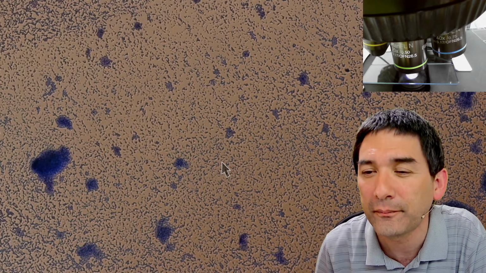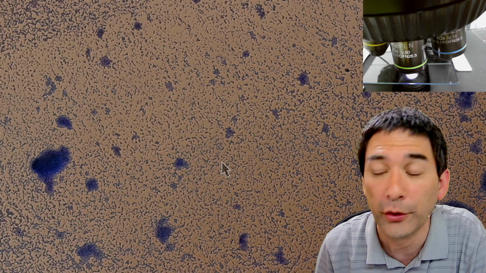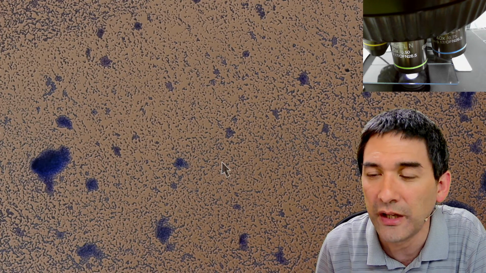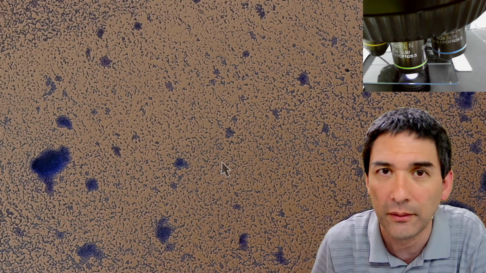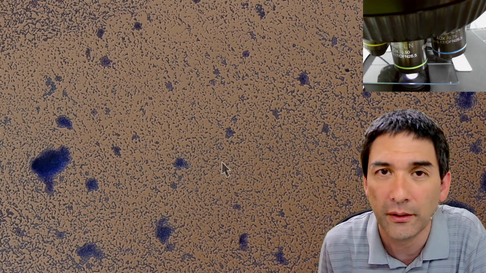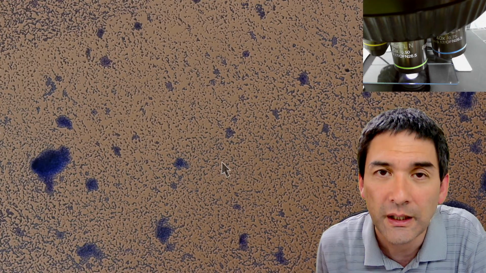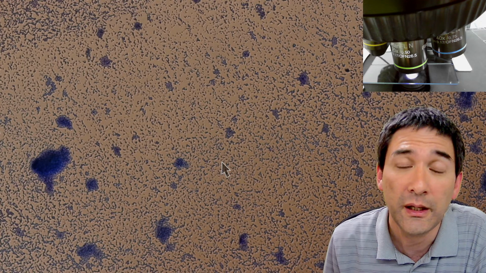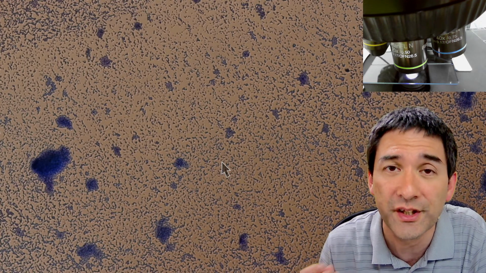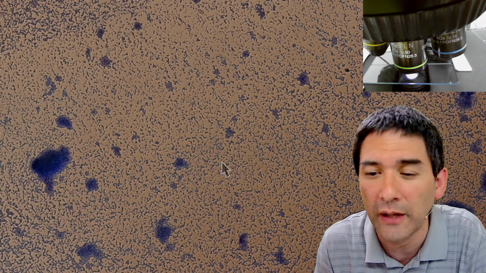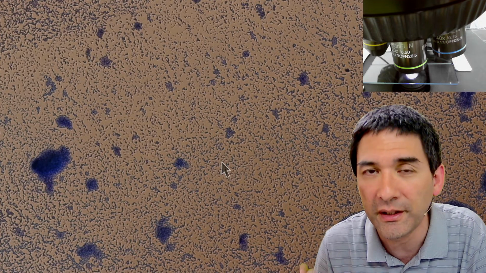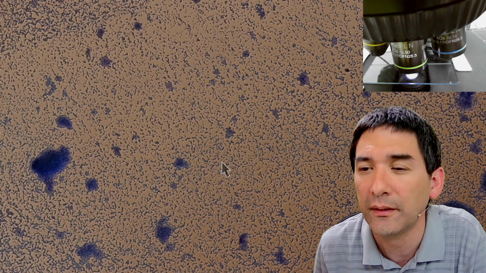What about mouth bacteria? Oh, there are plenty of them. All you do is take a saliva sample and put it under the microscope. You're able to see them. However, sometimes there's so much other stuff there that it might be a little bit difficult to actually distinguish what are bacteria and what are your own cells.